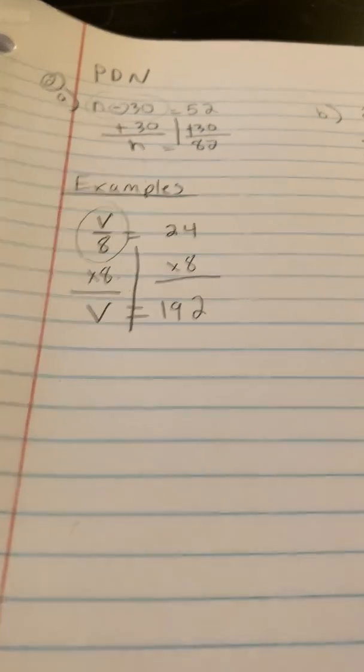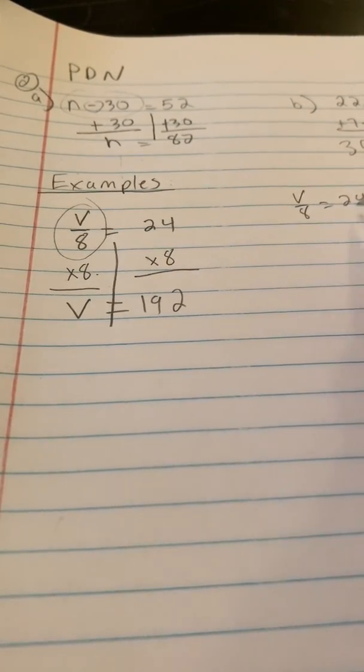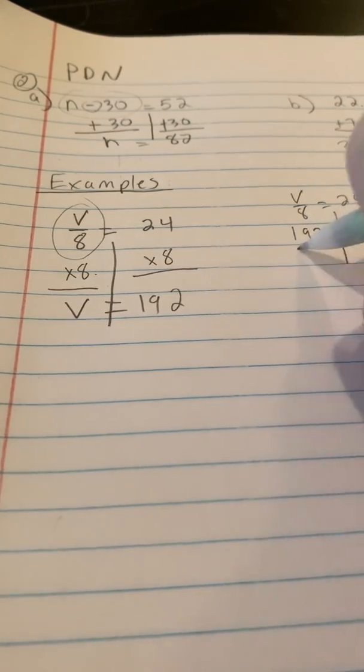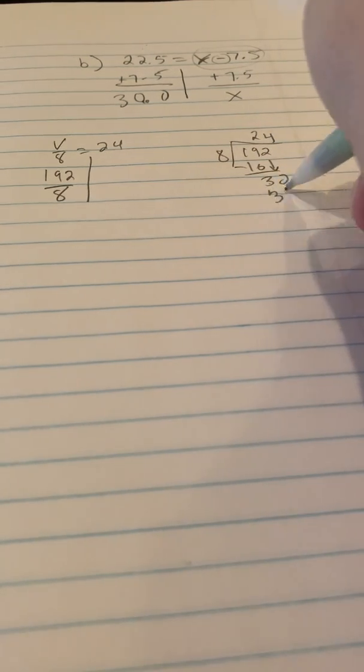I should come over to the side and check my work. If I had V over 8 equals 24, I need to do 192 over 8, which is a division problem. 192 divided by 8. 8 goes into 19 2 times. Subtract, I get 3. Bring down my 2. 8 goes into 32 4 times. 4 times 8 is 32. 32 minus 32 is 0. 24. The answer I was looking for is 24.